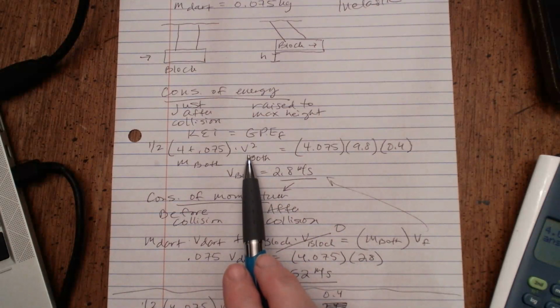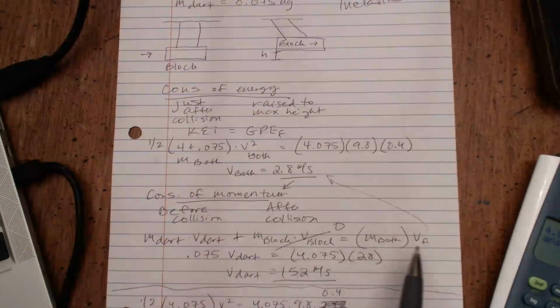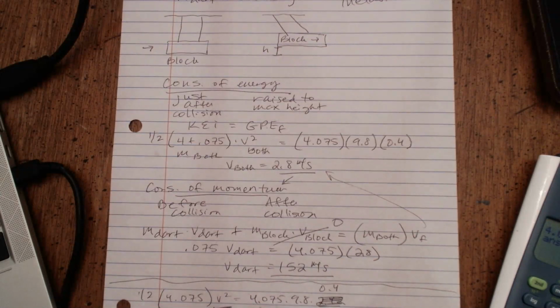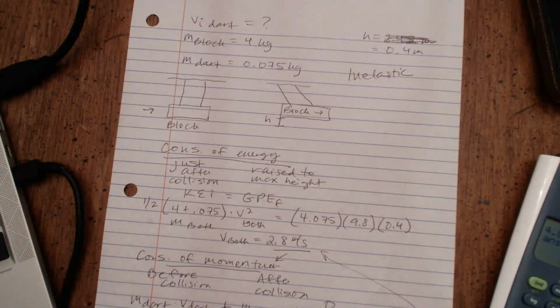So you're solving for the combined velocity of them both first, and then you're using that in the conservation of momentum equation. And you're solving for the initial velocity of the dart finally. That's what we want, and we get to that in our final step. So hopefully that helps give you another walkthrough of the ballistic pendulum.